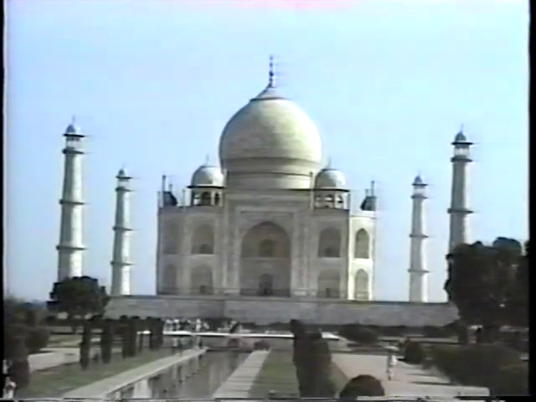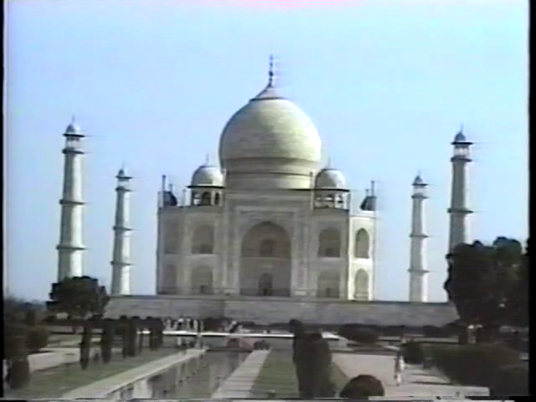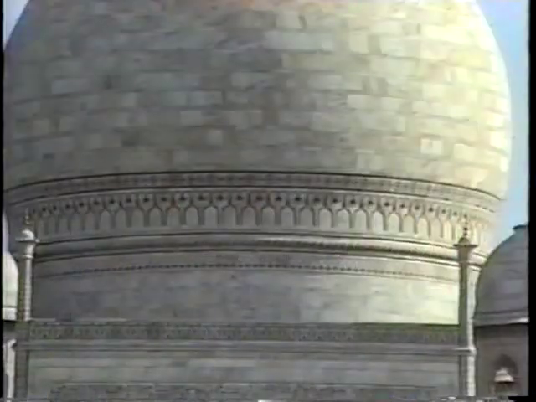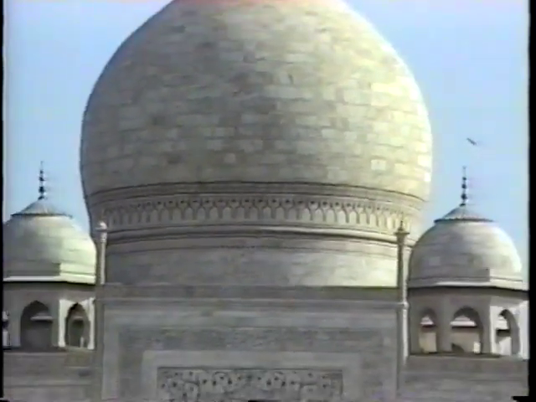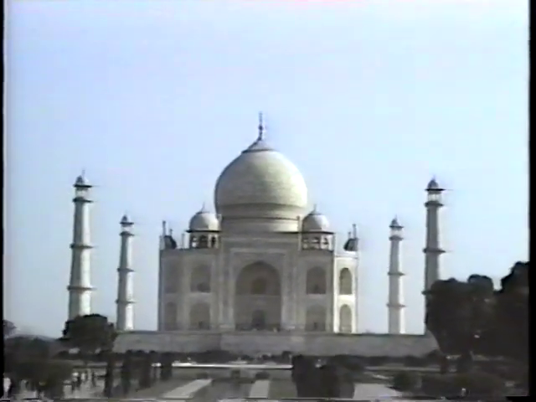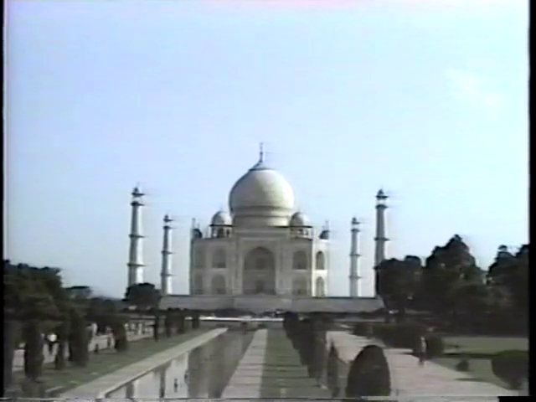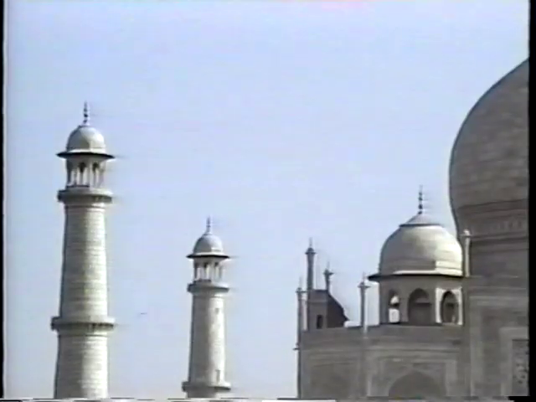Legend tells us that as Mumtaz Mahal lay dying, she asked her husband for a beautiful tomb so that all would understand the power of love. More than 20,000 men worked on this magnificent monument to love, including some of the finest builders and craftsmen from Persia, Turkey, France, and Italy. The Taj Mahal was completed in 1653, more than 20 years after it was begun.